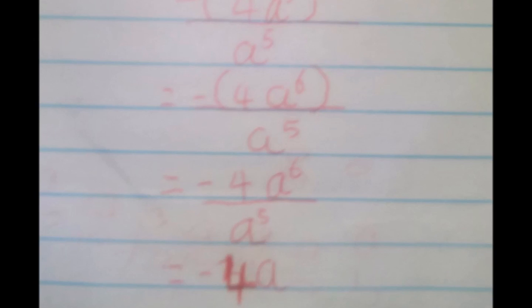In this example, we're going to be simplifying negative open bracket 4a exponent 3 close bracket exponent 2 divided by a exponent 5. So what we first do is we multiply the exponents together, which will bring us to negative open brackets 4a exponent 6 close brackets divided by a exponent 5. And then we bring the negative on the outside of the bracket inside, which will bring us to negative 4a exponent 6 divided by a exponent 5.